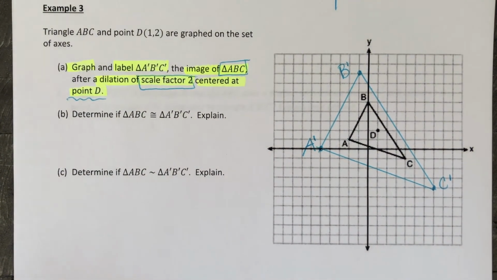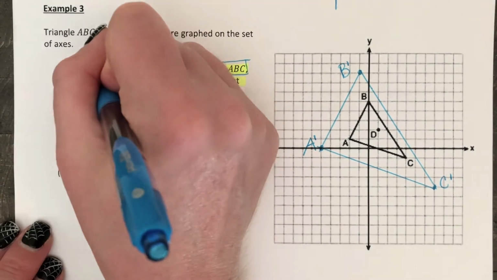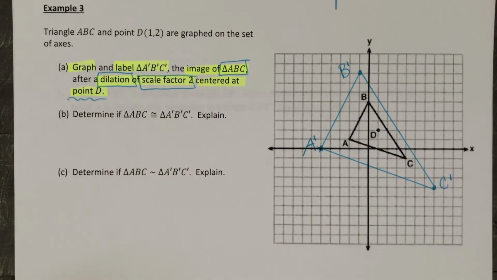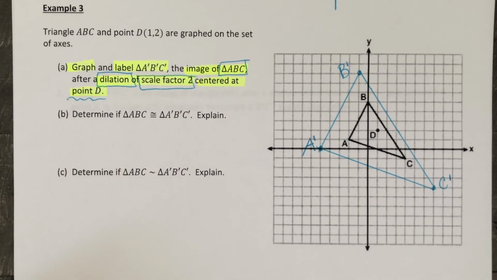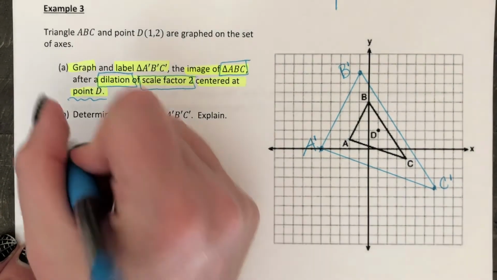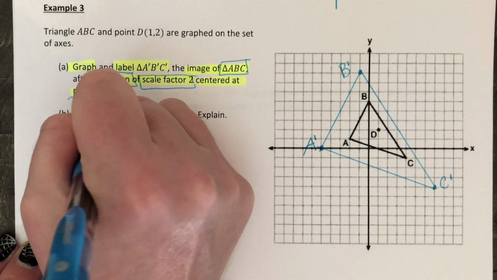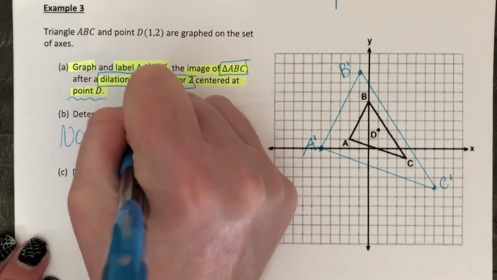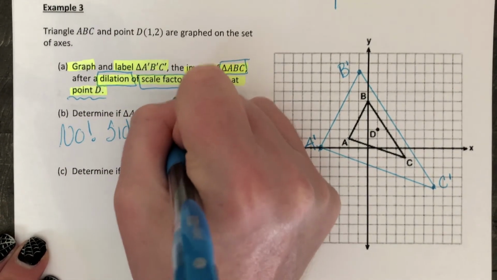As I read part B, it says determine if those two triangles are congruent. Well, they told me that I'm using a dilation. A dilation definitely does not preserve side length. Those guys are two different sizes here, so they're not going to be congruent. So are they congruent? No. How come? Because side length is not preserved.